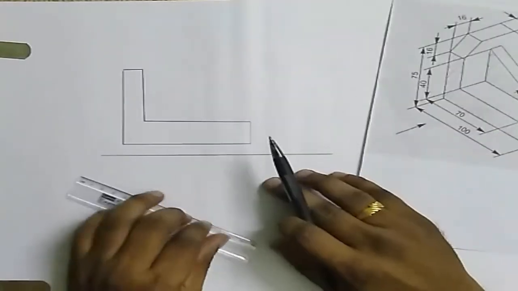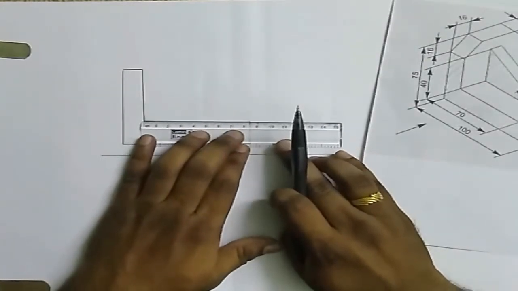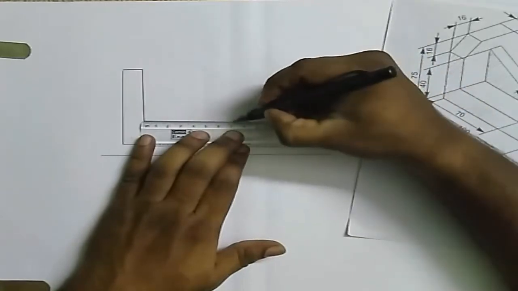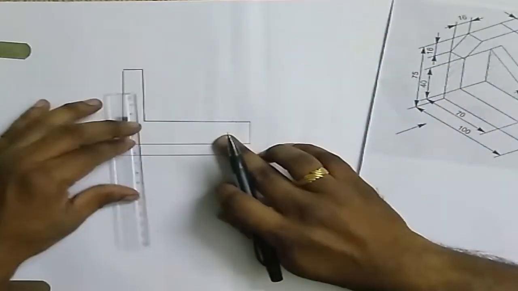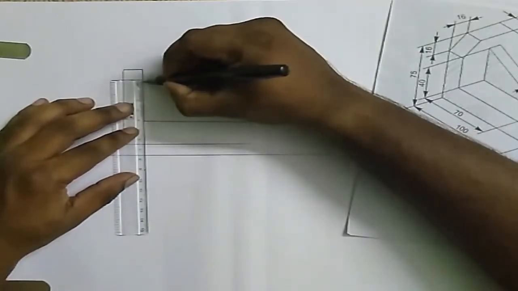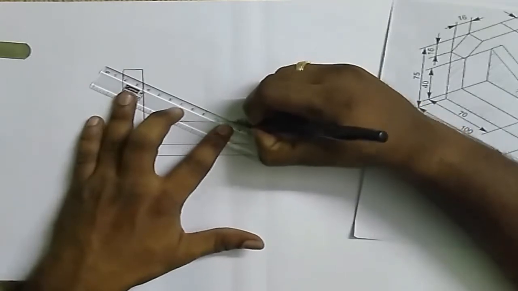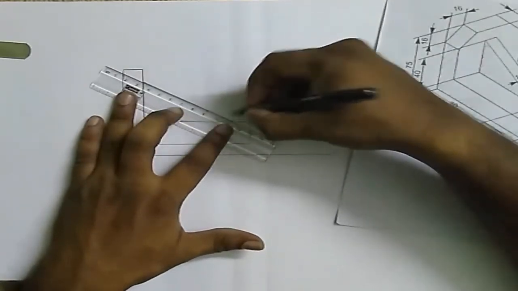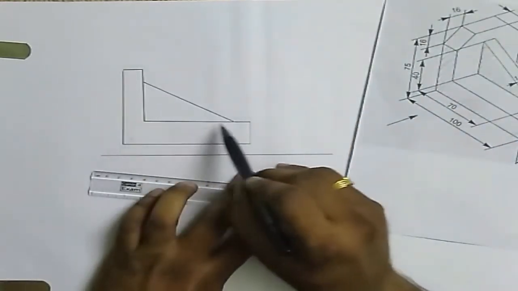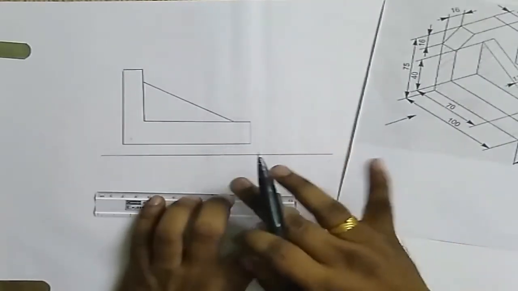corner. So from this corner take 70 mm and mark a point here. Similarly, from this corner at a height of 40 mm, make a point and you just join these 2 points, you will get that surface. Now this is 70 mm, this is 40 mm. So this is what your front view is.